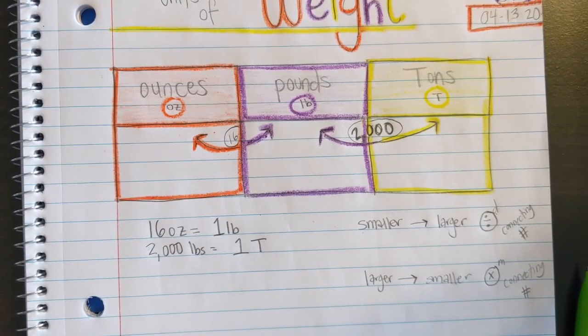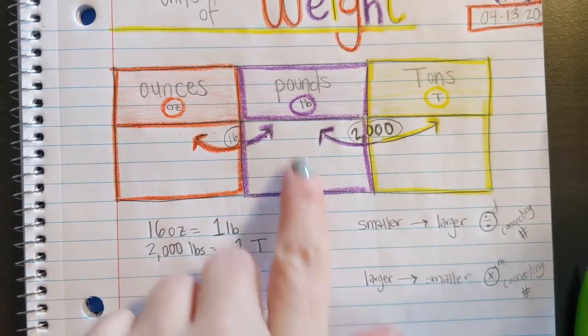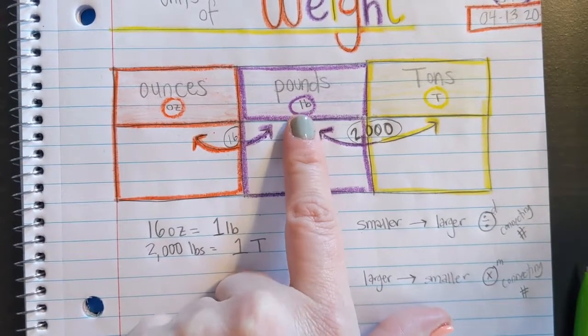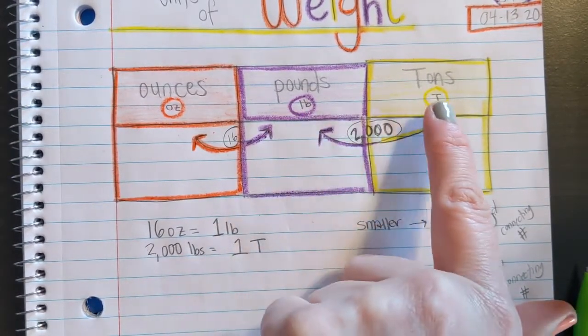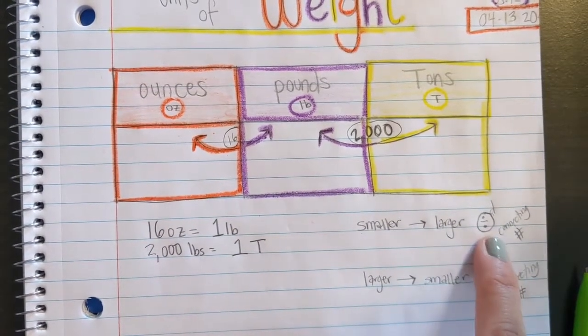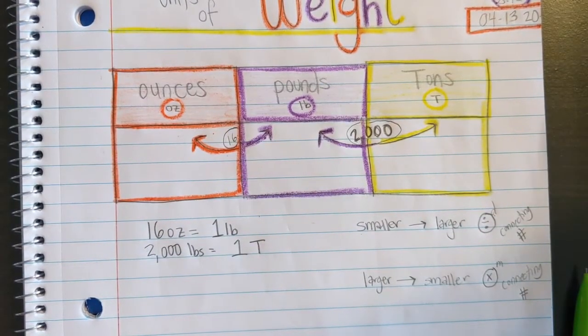Okay? So if I go from, let's say I have 4,000 pounds and I want to know how many tons that is, well, I went from something smaller, like pounds, and I changed it into tons, so I would be dividing because smaller to larger, I divide. And I would divide it by 2,000 because that is the connecting number.